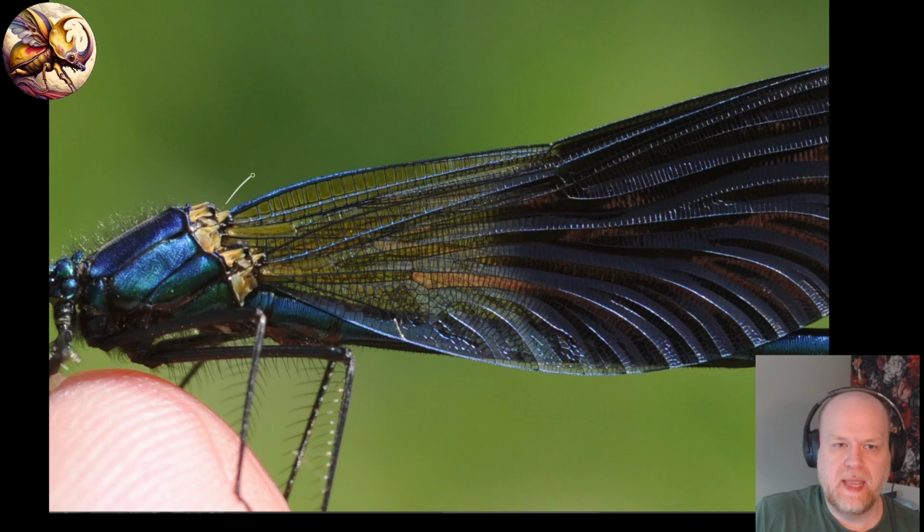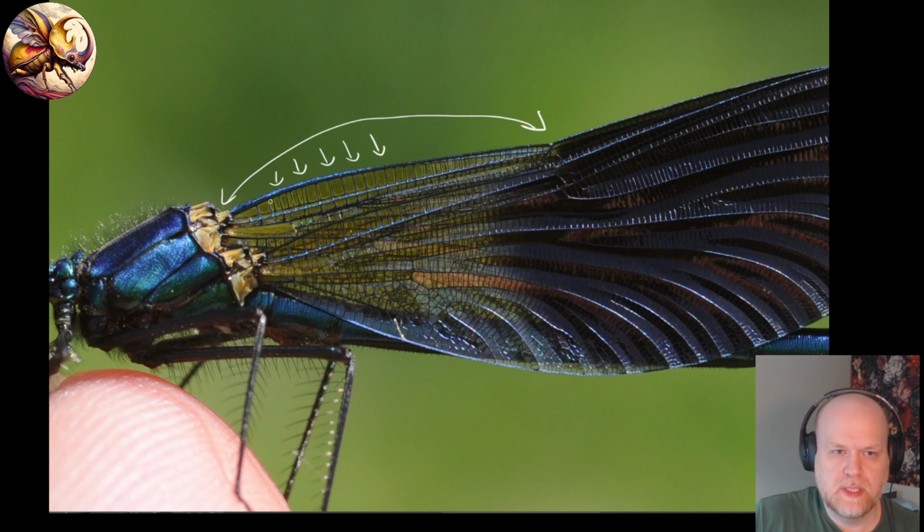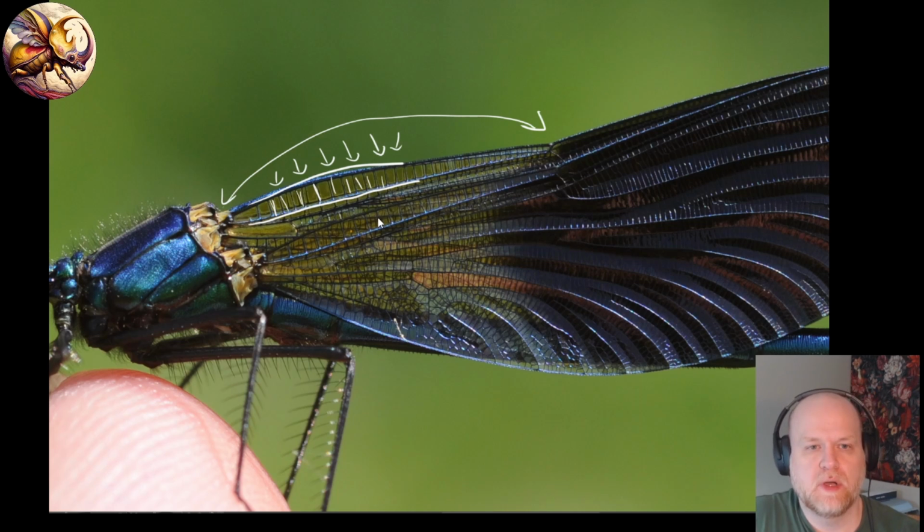In this basal area of the wing, you can see all these little hatched crossveins in between. So you have the major horizontal veins here. The top one is called the costa, and then the subcosta is below it, and between them you have all of these little hash marks, and these are the crossveins.